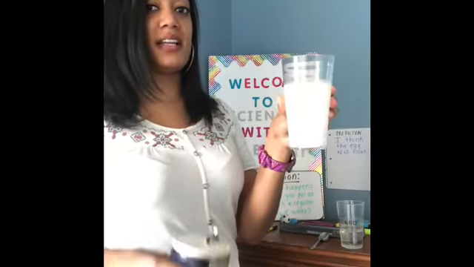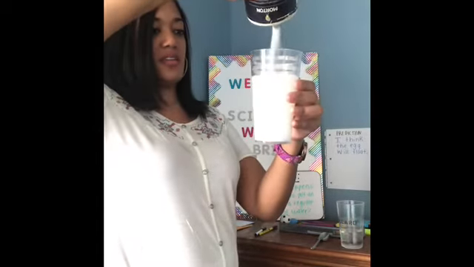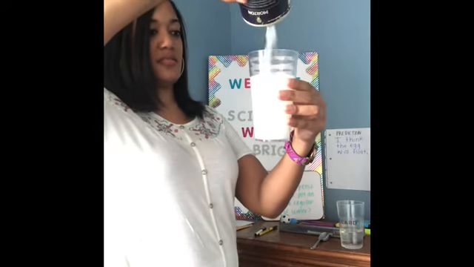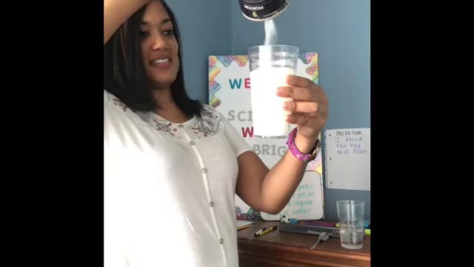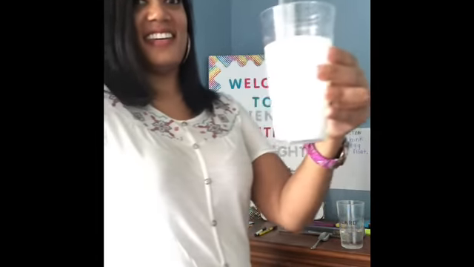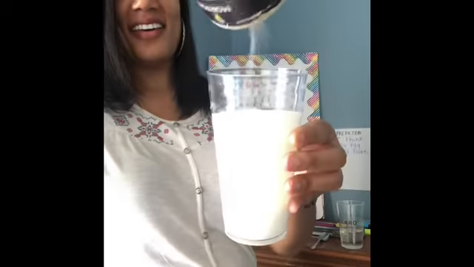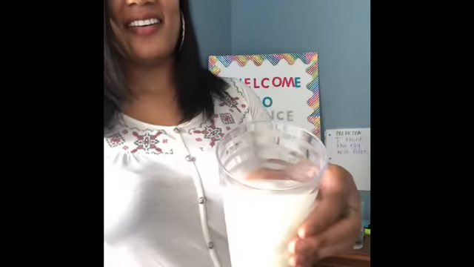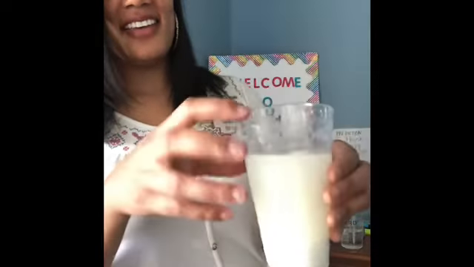Okay, and I'm gonna add in a little bit more salt. It's kind of hard to see the egg at this point with all of the salt. But if you are noticing, the egg is actually floating on the top of the water now. If you can see that. So the egg is right here on top.